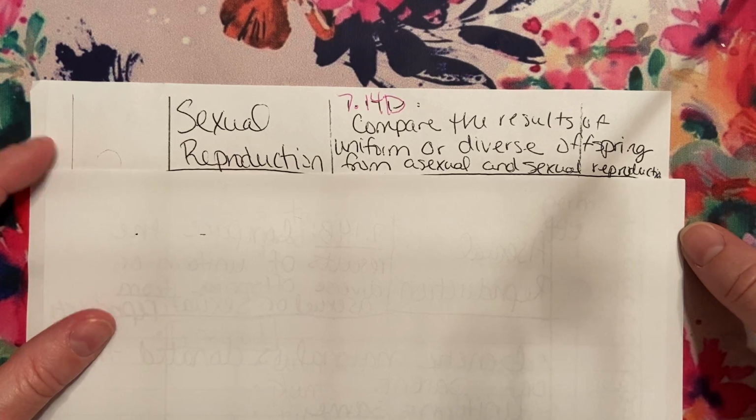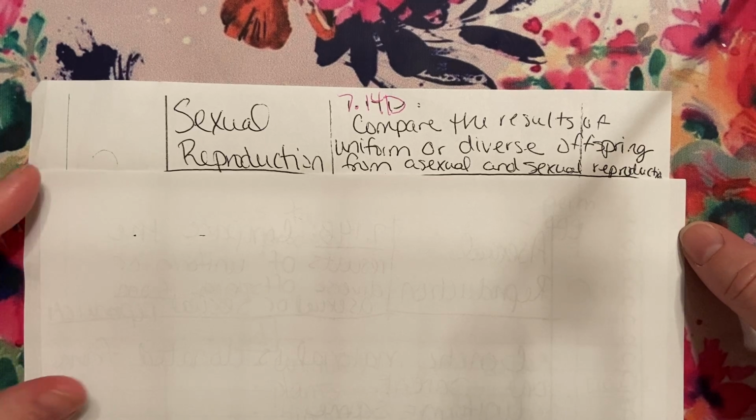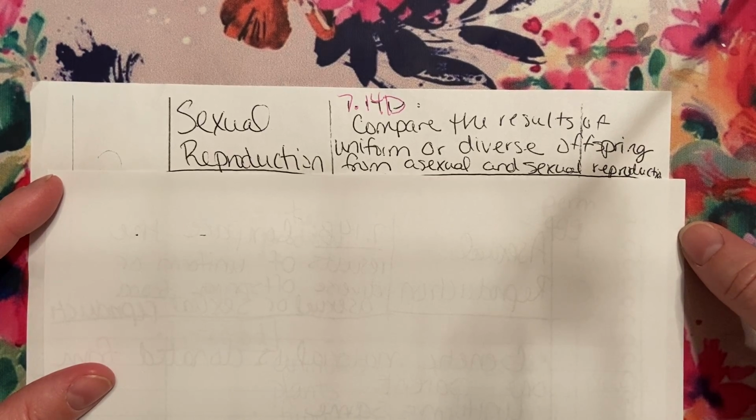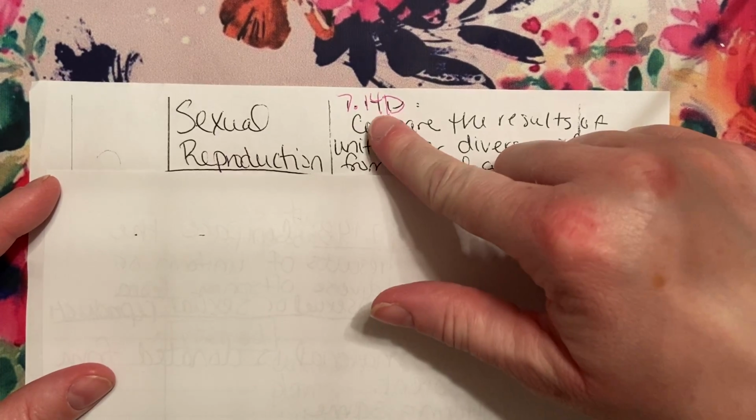So open your journals to your next clean blank page. Go ahead and update your table of contents too. On this page you're going to write notes about sexual reproduction. Okay, so sexual reproduction. It's 7.14.